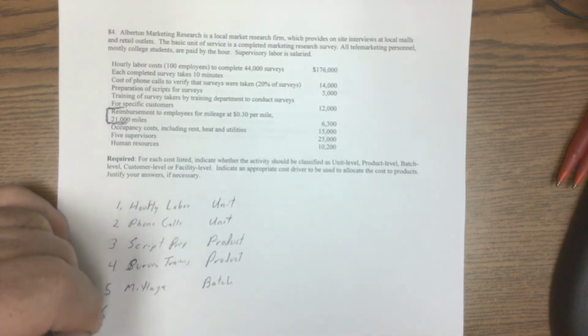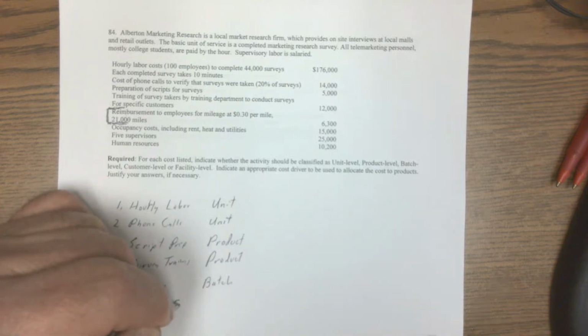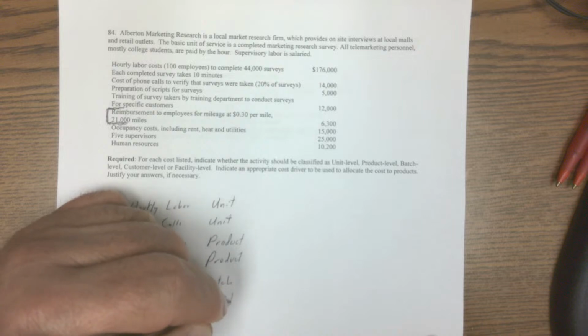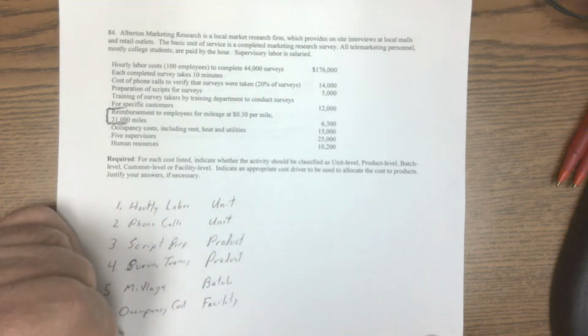The occupancy costs, I'm going to say that is facility level. Number 7, 5 supervisors.